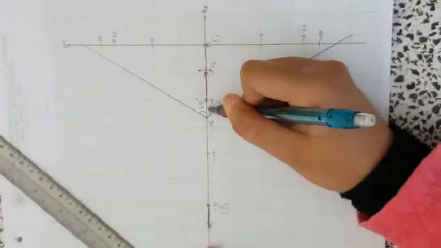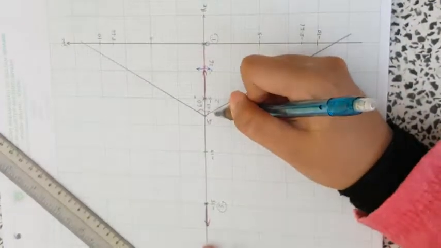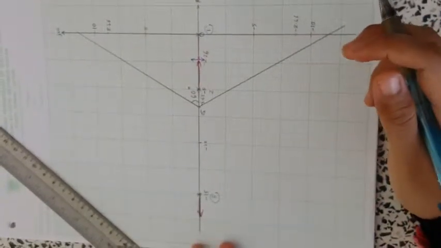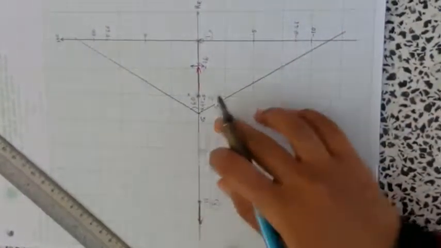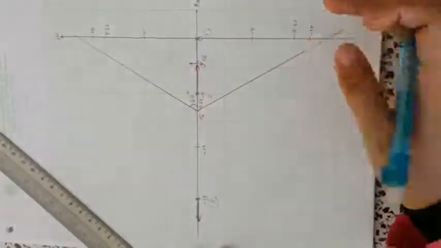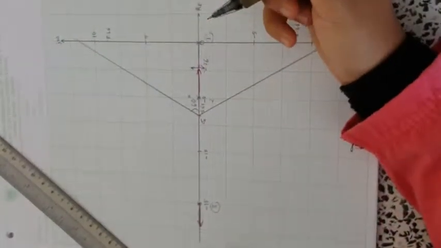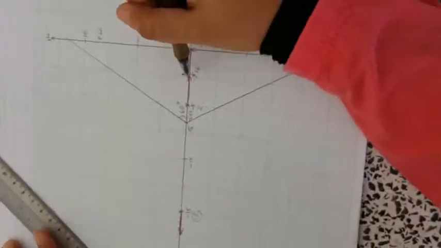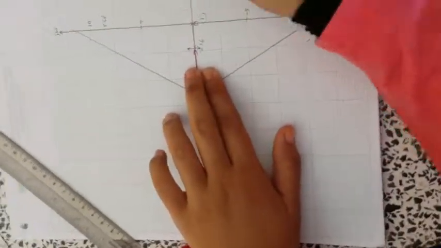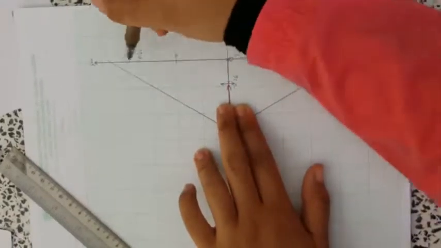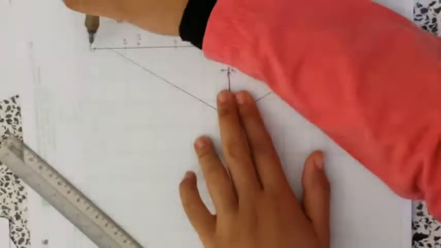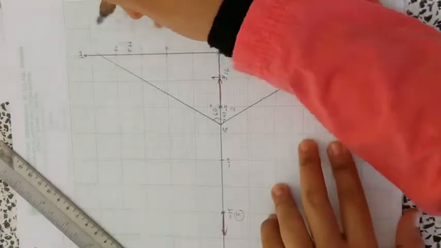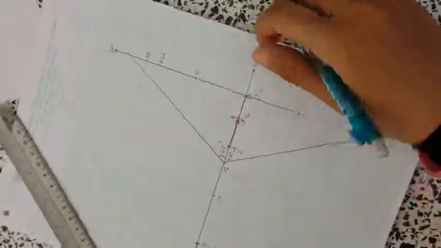Okay, so this big angle is 300 degrees. So we have already completed the asymptote line, and then we want to draw the root locus. Okay, so we have here the point on the real axis and the point on the j omega axis. So we just make an arc.